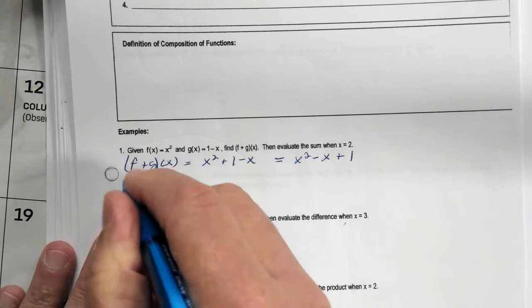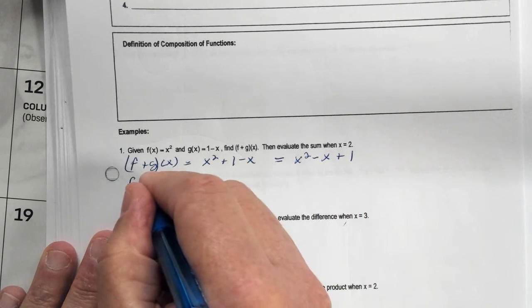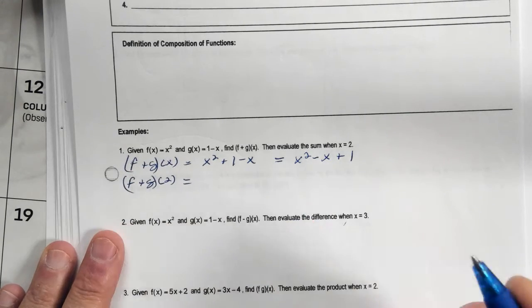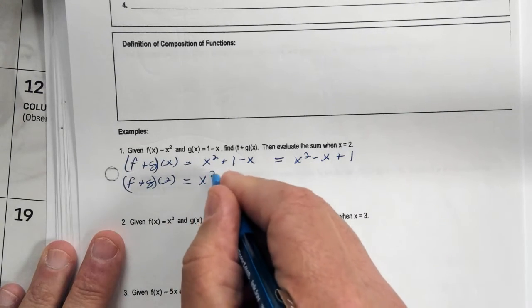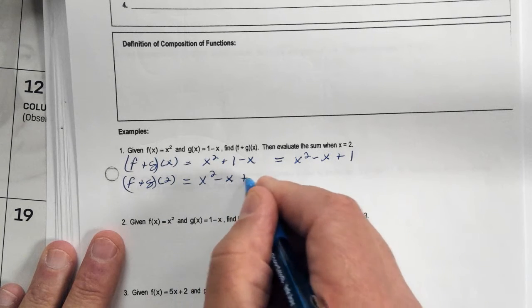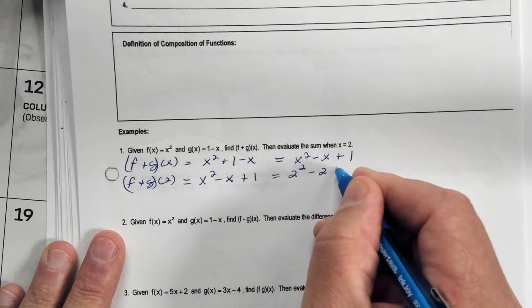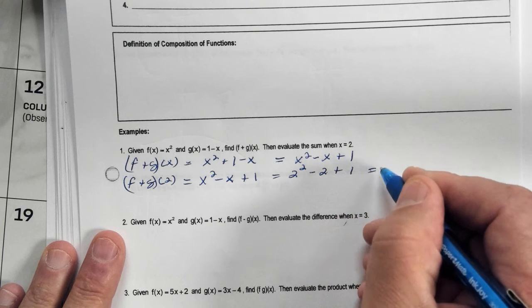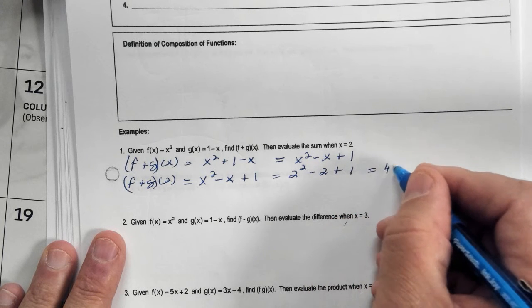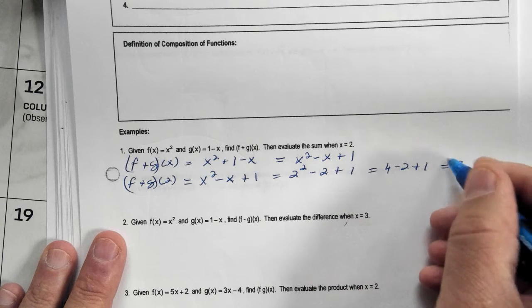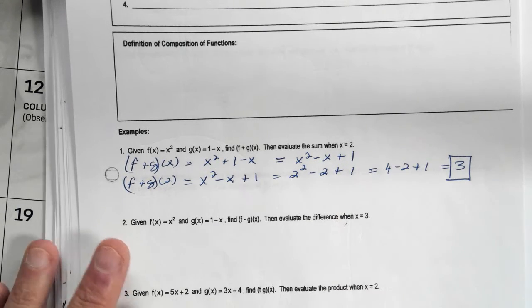Now they want you to do f plus g of 2, which means you take the function x squared minus x plus 1, and you plug in 2, which is 2 squared minus 2 plus 1. That's 4 minus 2 plus 1. That gives you 3. And I box that puppy. And we're done. Wasn't that sweet?